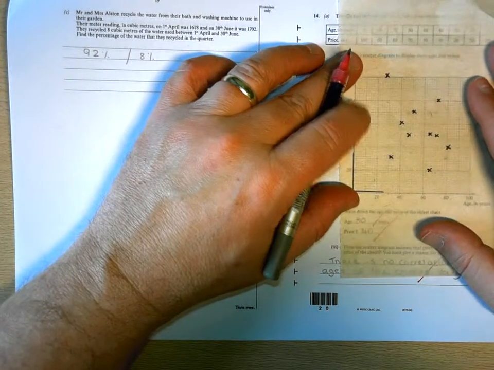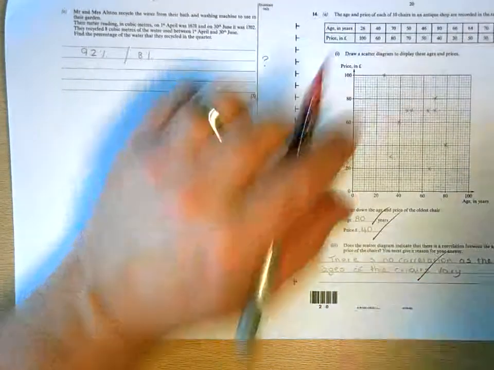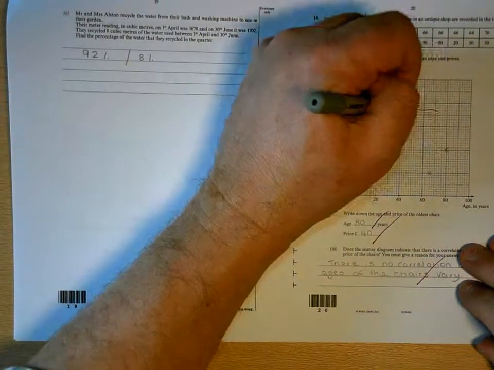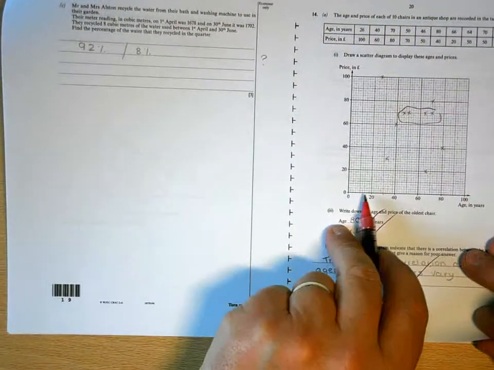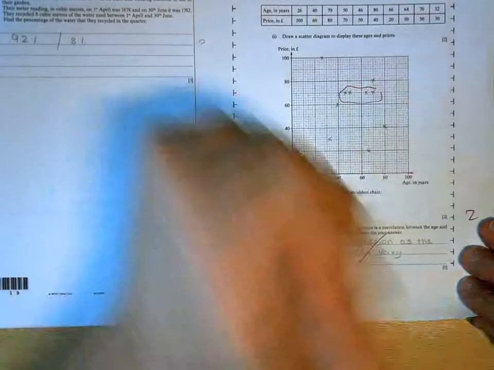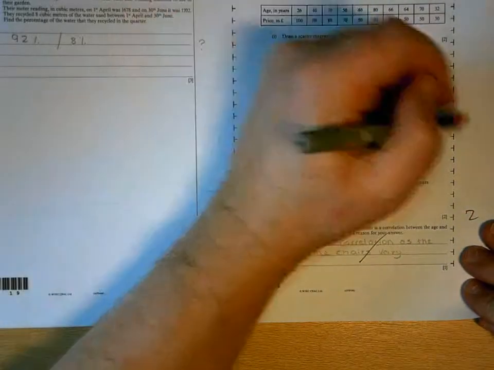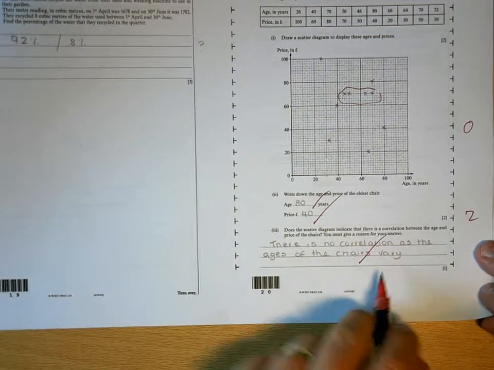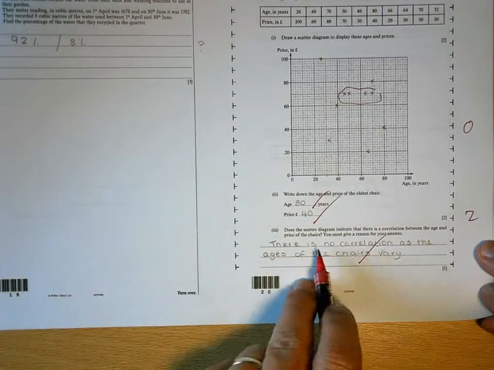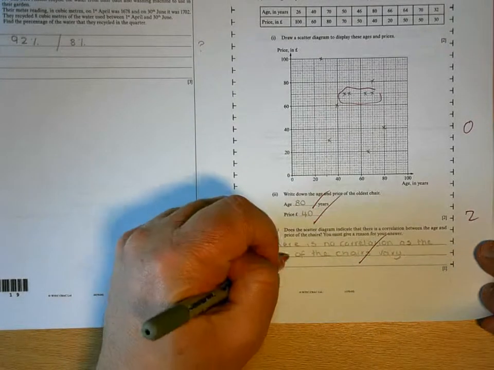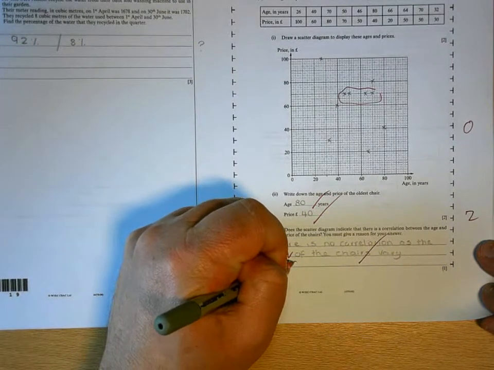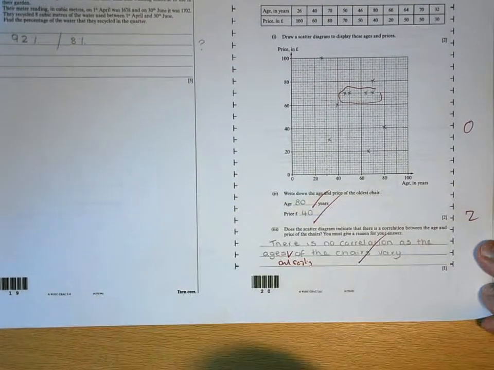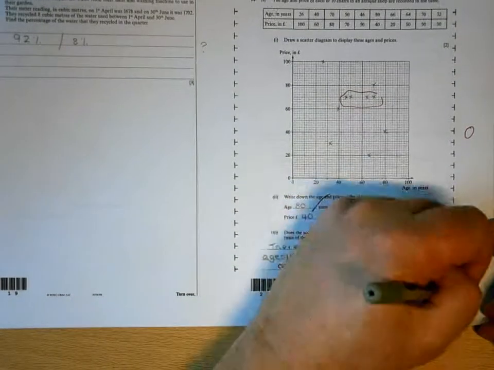Now then, some of your points are in the wrong place. Those ones there aren't in the right place, so check again what you've done to get those. Luckily, the important ones are in the right place. So you're going to lose the marks for that. There's not enough there. You are giving a reason, but you're not saying you need to see the ages and costs vary. You need to be talking about the 2 different variables. So there's not enough of an explanation there.